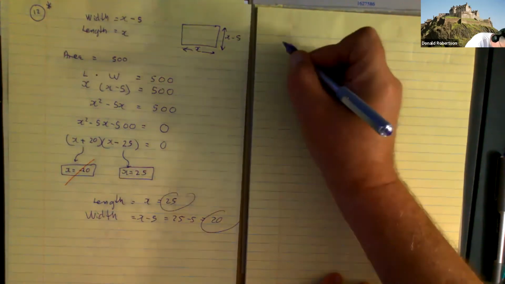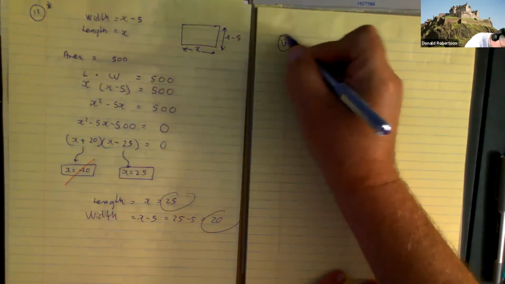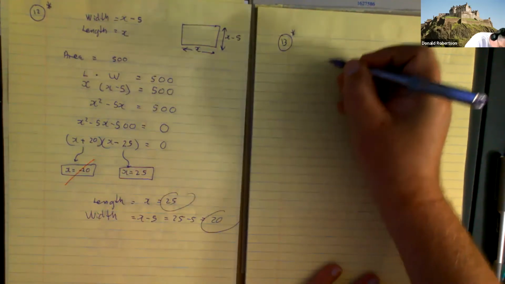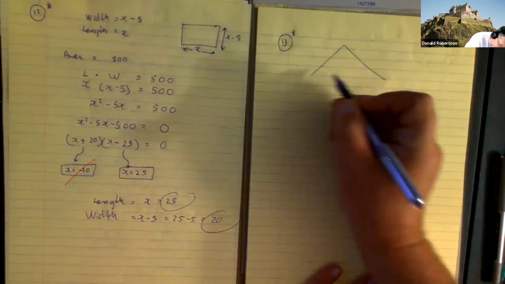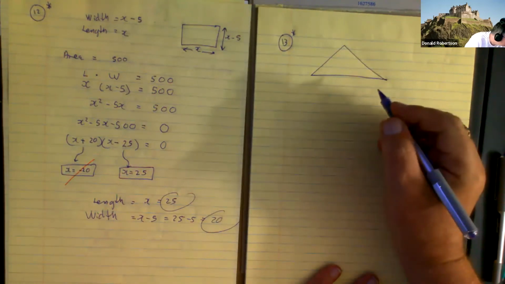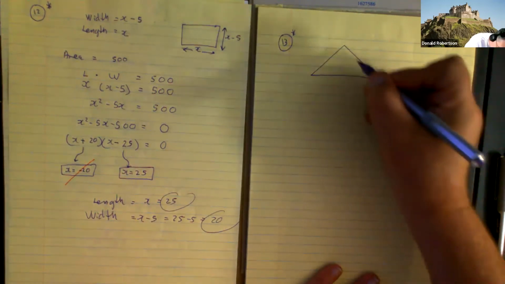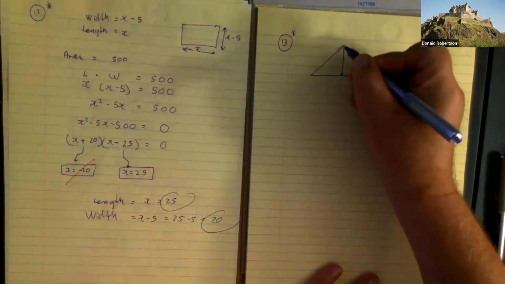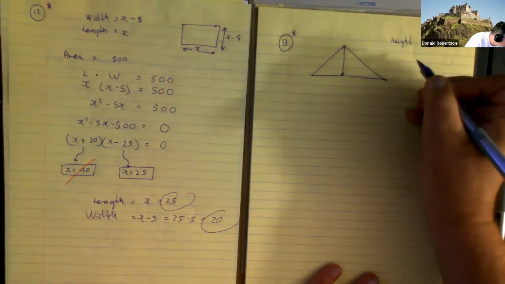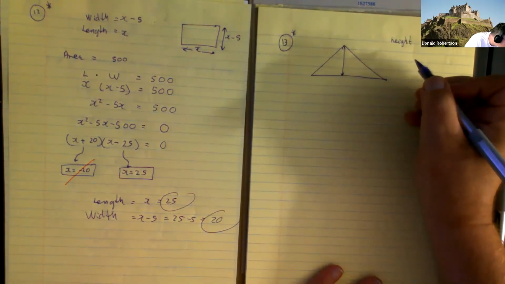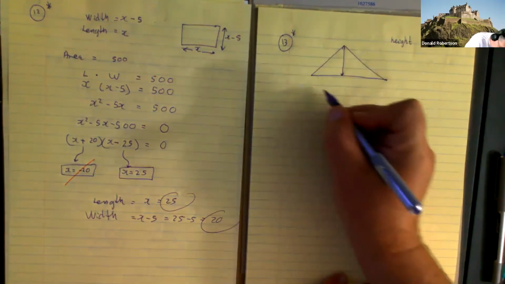No. I'll just start question 13, but I won't complete it. In question 13, you've got a triangle, so let's pretend that's the triangle they're talking about. The height of this triangle, that distance there, is 4 centimeters more than twice the length of the base.